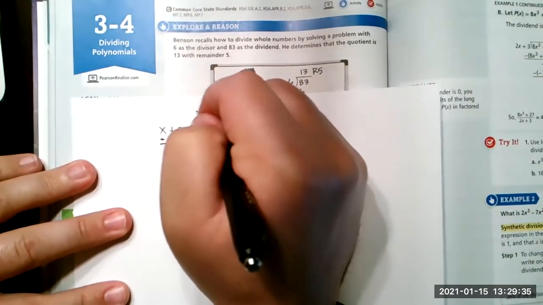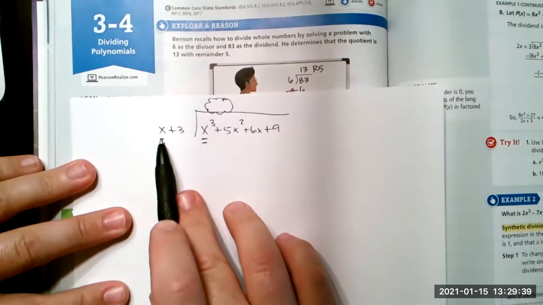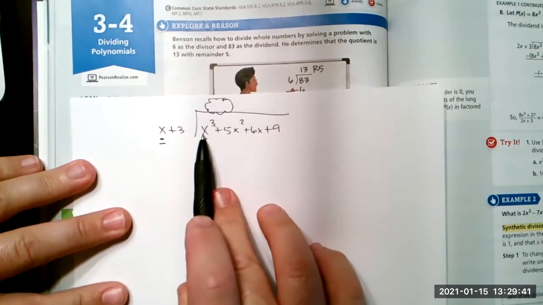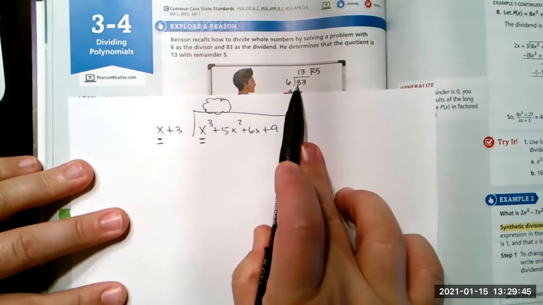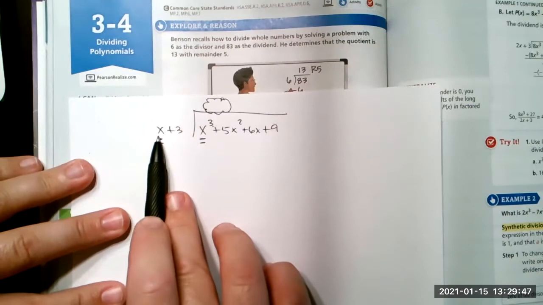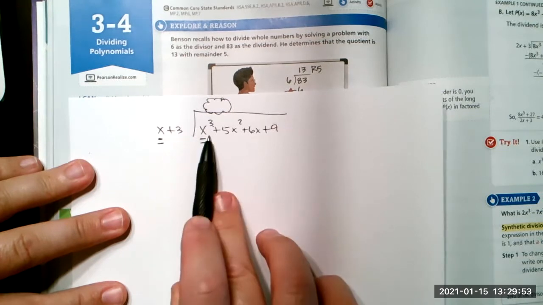Our first kind of number we're creating. And I'm asking myself, how many x's can go into x cubed? Just like over here, I asked myself, how many 6's can go into 8? Only one of them. How many x's can go into x cubed? Well, I think 3 of them, right? I can have 3 x's in x cubed.